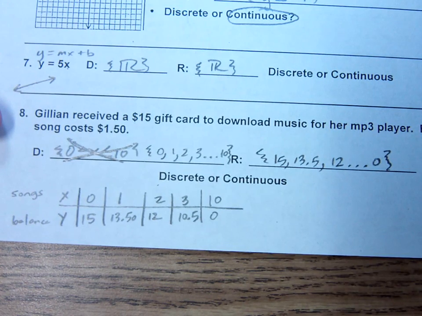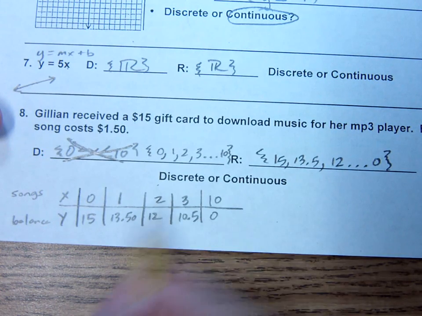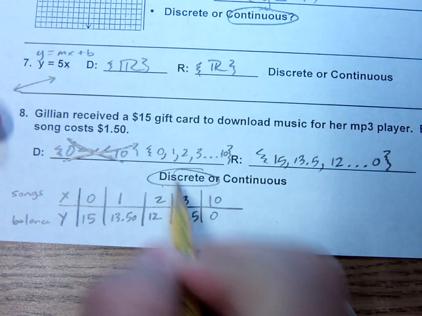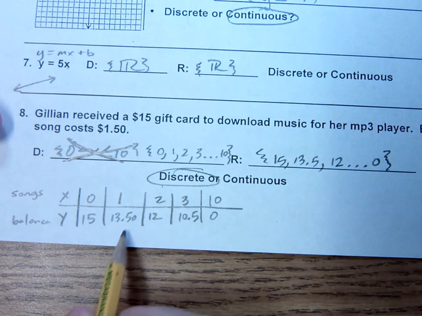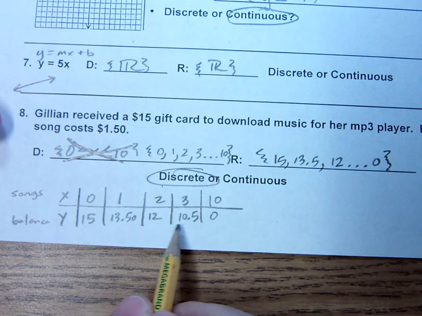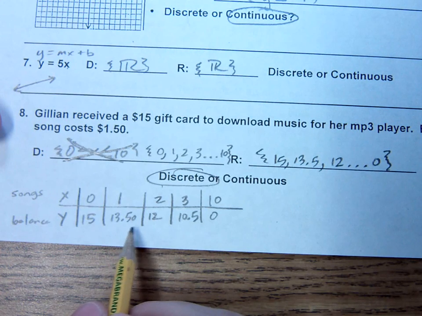So then the last thing is this: is it discrete or continuous? Well, it's discrete because you have individual points. Now you can use fractions here, but you cannot use anything other than 0.5 and a whole number. So you can't use every fraction. So it is discrete.